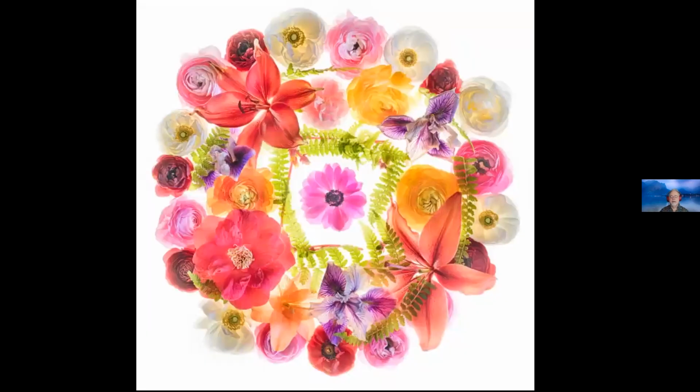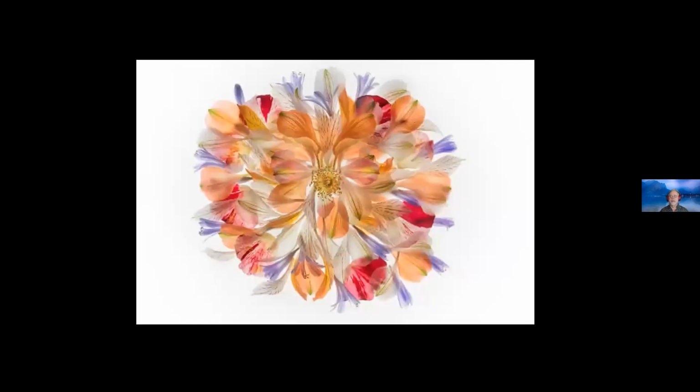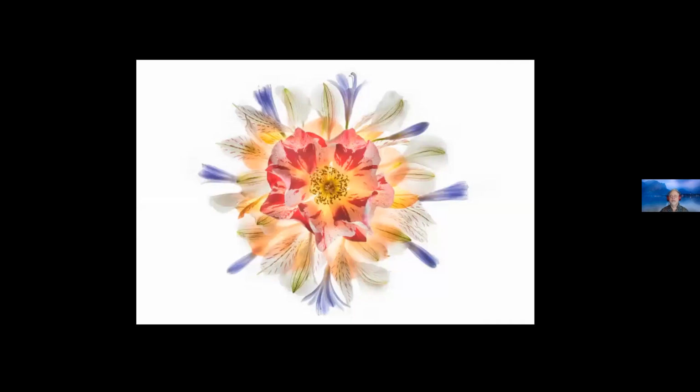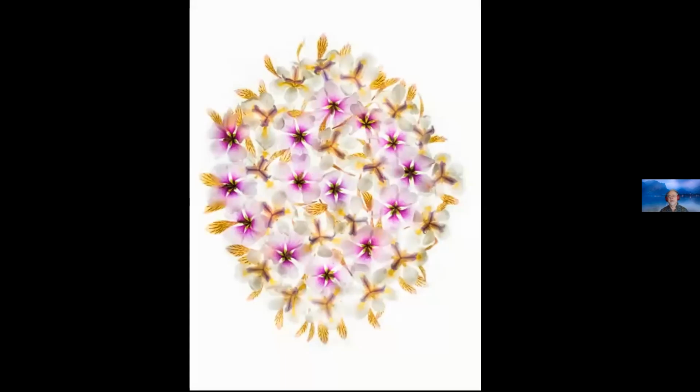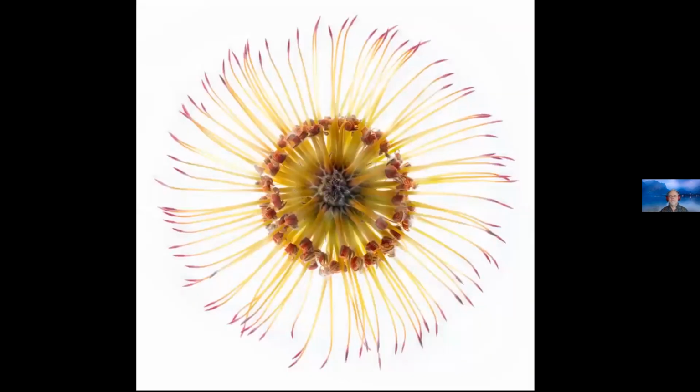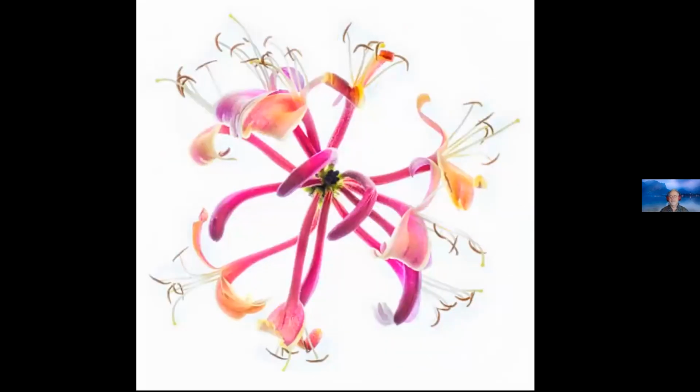Gaillardia close up. This one is more a wreath form really than a mandala, but it does have the flower in the center, so it's fair enough to put it here. Again, this one's a pretty popular image of mine and a variation on it. And another variation of this is simply a Proteus with a center, and I forget what that one was, but okay.